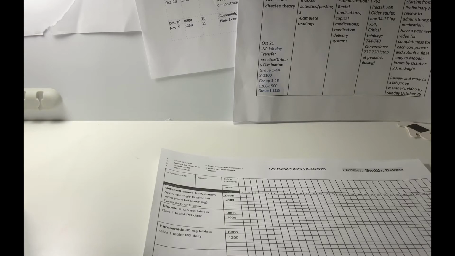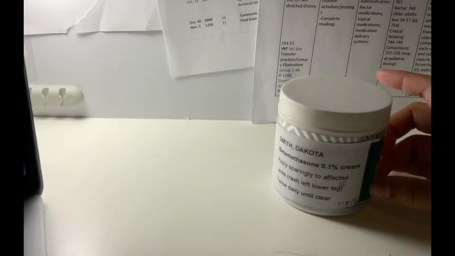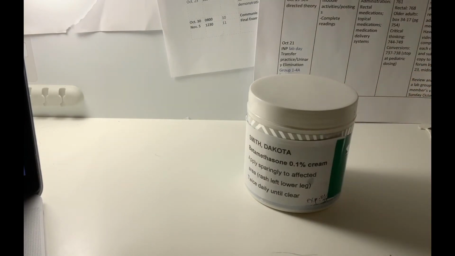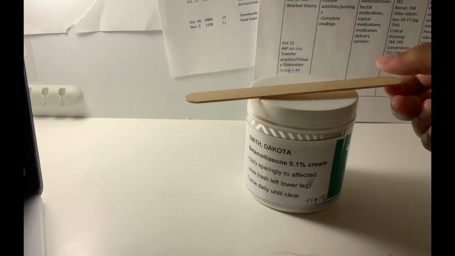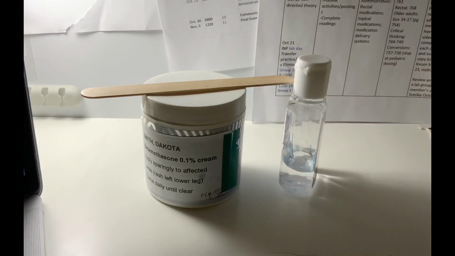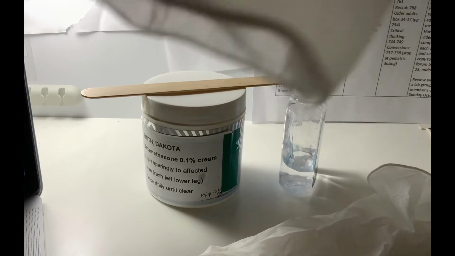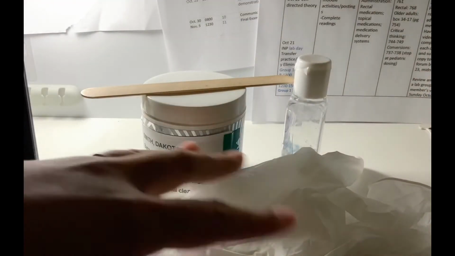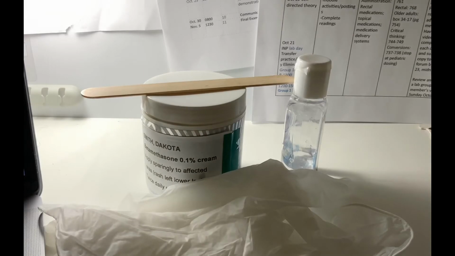Okay, so now I'm going to gather my supplies. So I need my ointment, and I also need an applicator stick, some hand sanitizer, and gloves, as well as a way to dispose of everything that I used.